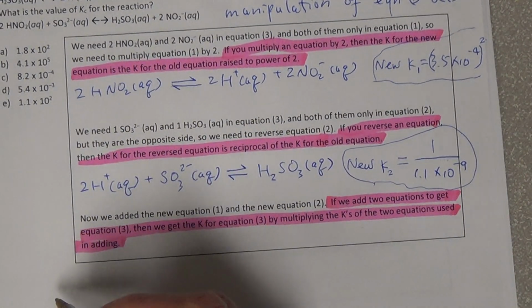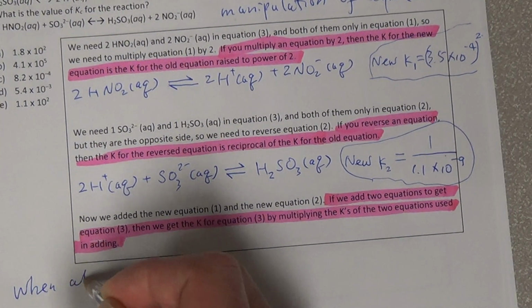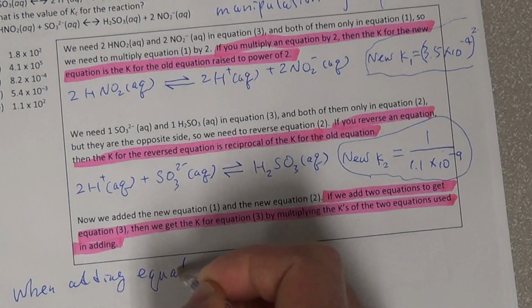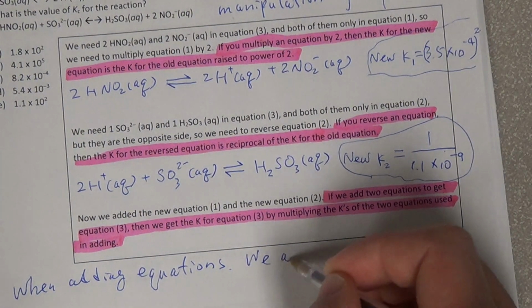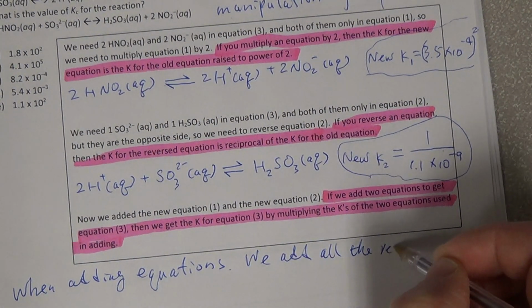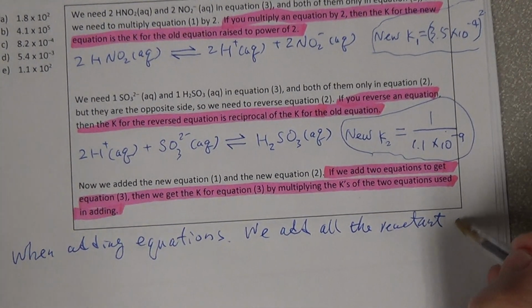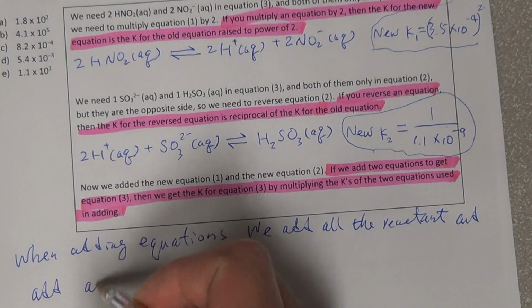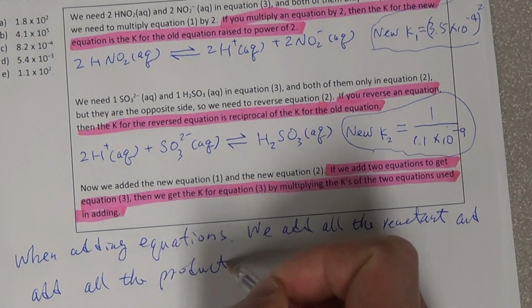Okay? So when adding chemical reaction equations, we add all the reactants and add all the products.